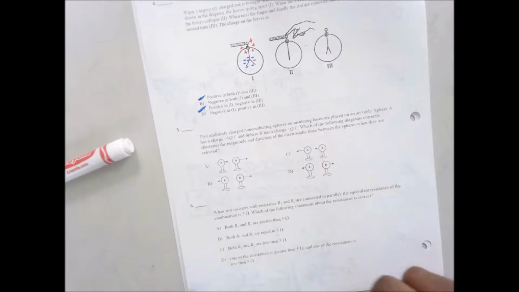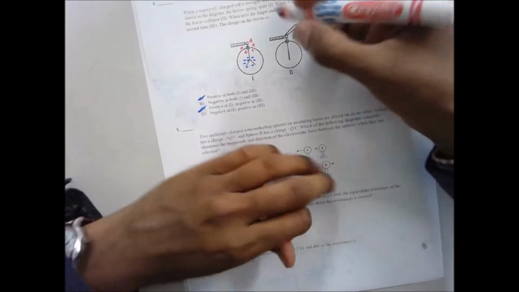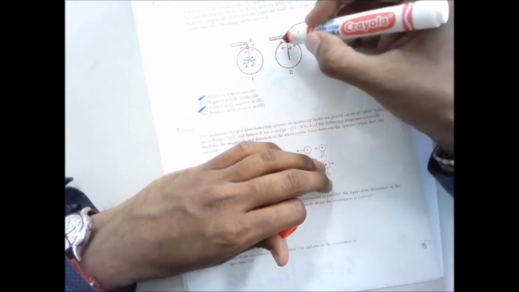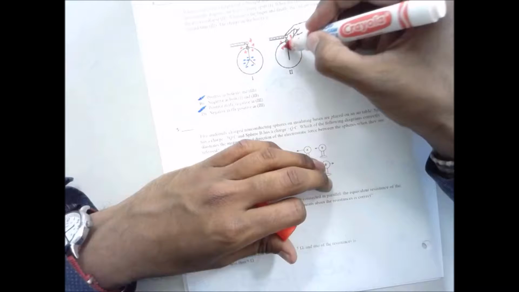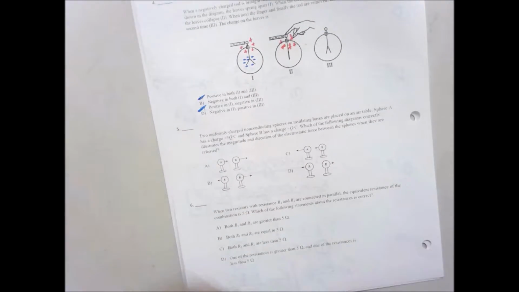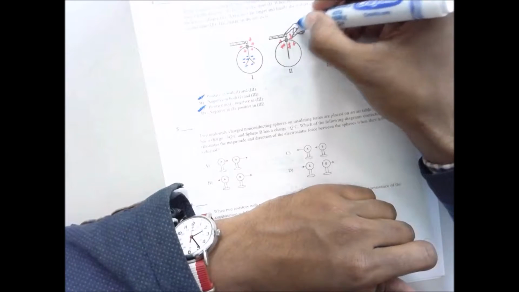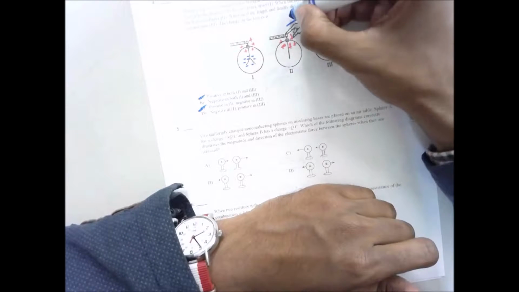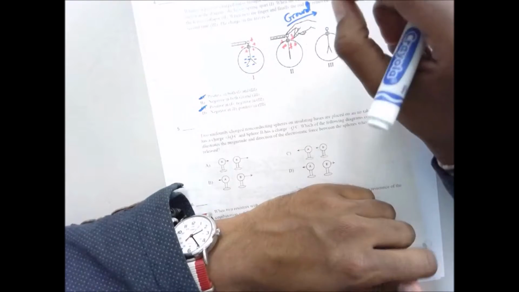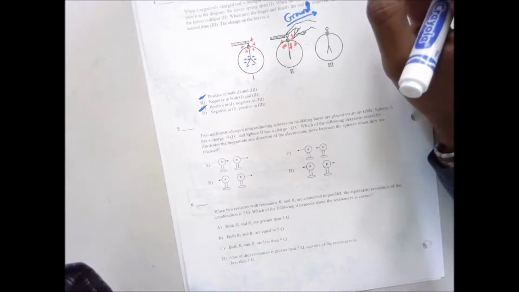Now, we know that in part 2, this rod is nearby, so all the positive charges are still going to be up here. The only difference now is that the ground right over here provides a path for negative charges to travel out.